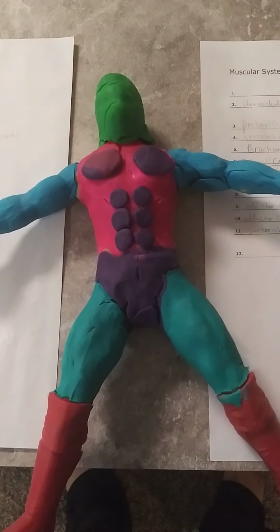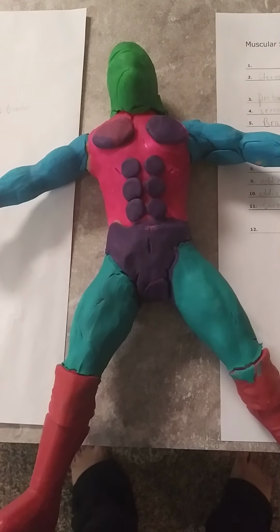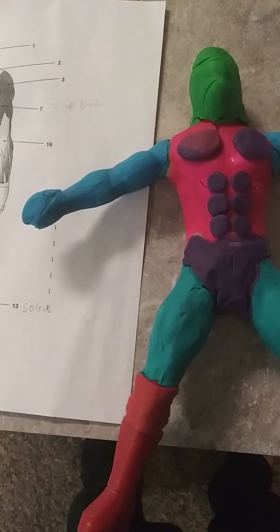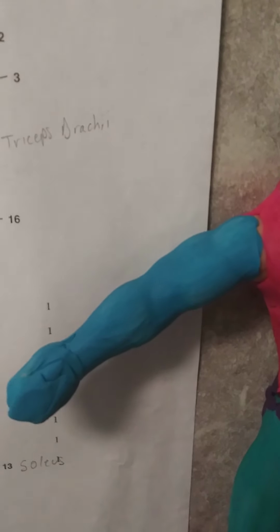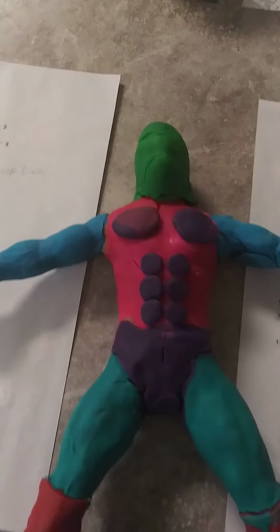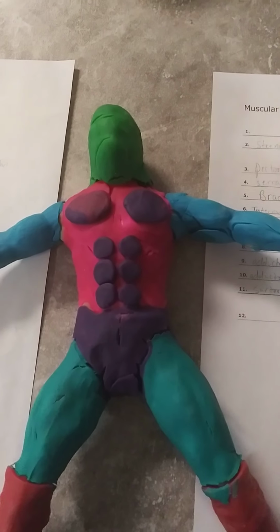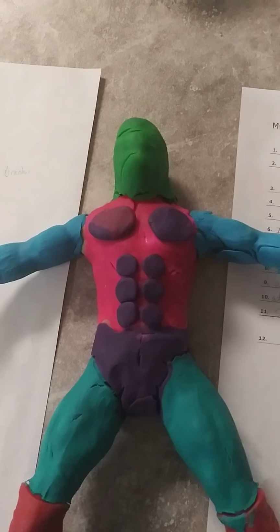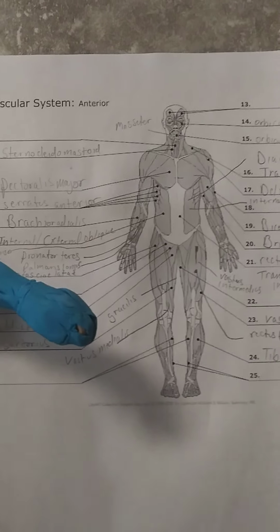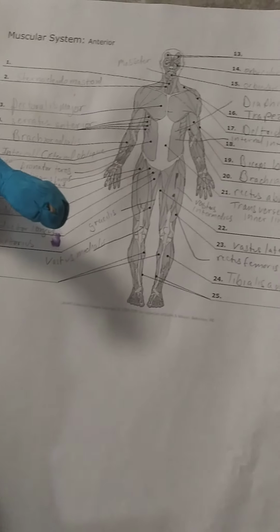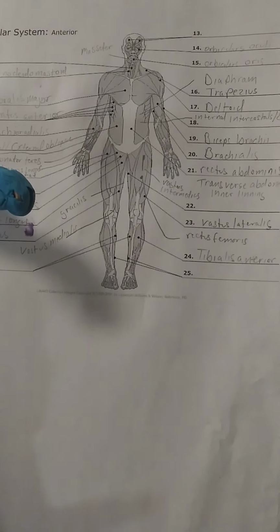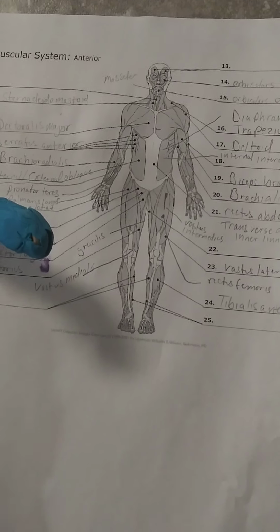Alright, so now we're working on the muscle anatomy. And this here is my model. Got kind of the muscles protruding there, trying to sculpt it out a little bit. Didn't really need a face because we don't really need that portion. So I actually got some diagrams here of the posterior and anterior view. And like I said, we're going to start with the head and neck region.